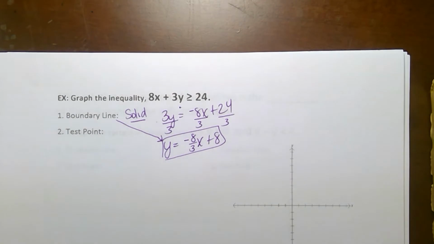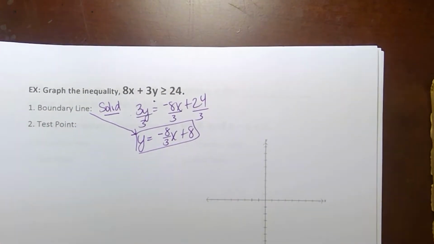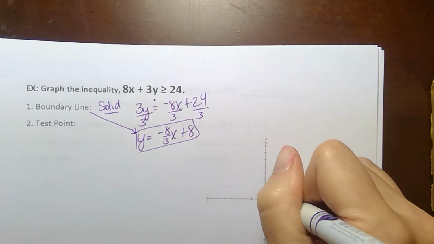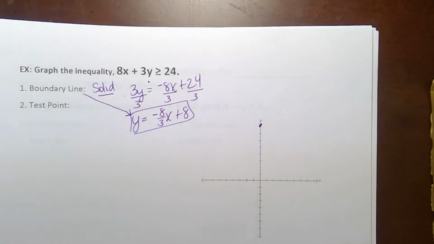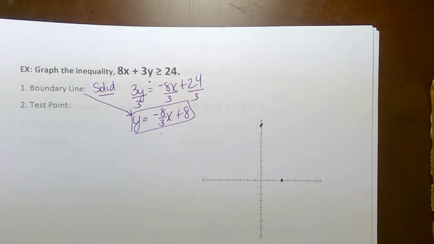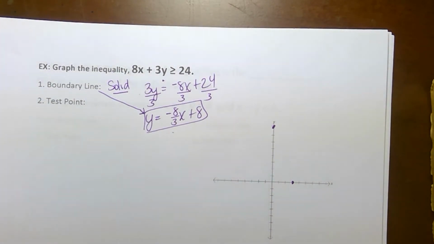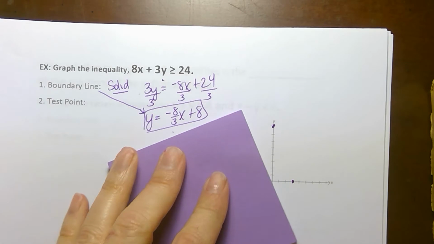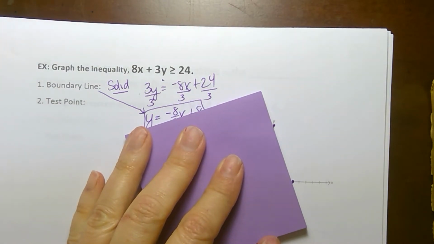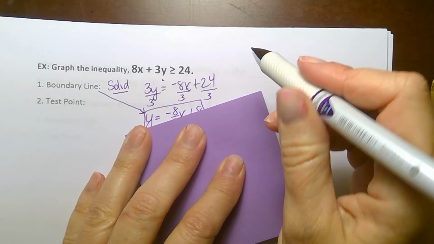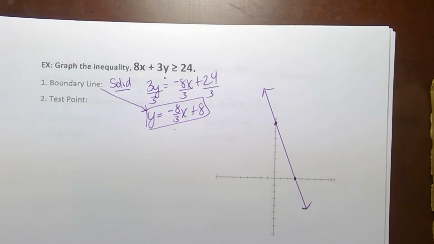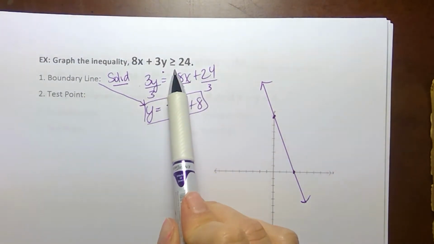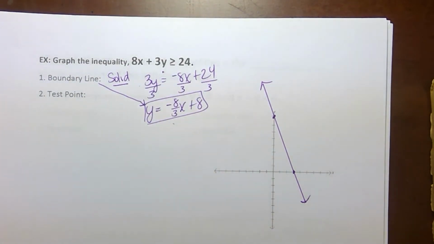And I know that I want a solid line. My intercept is 8. So 1, 2, 3, 4, 5, 6, 7, 8 right there. And my slope is a negative 8/3. So I'm going to go down 8 and over 3 to get the next point. And then I need to graph that as a solid line. So I'm going to pull out my little handy-dandy Post-it pad here to use as a straight edge and graph it as a solid line. There's my boundary line. It's solid because my inequality means or equal to, so it can include the line.